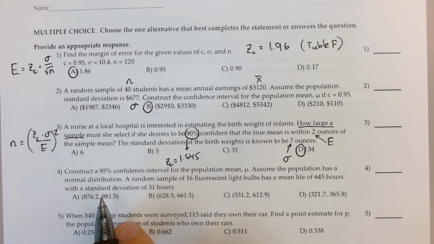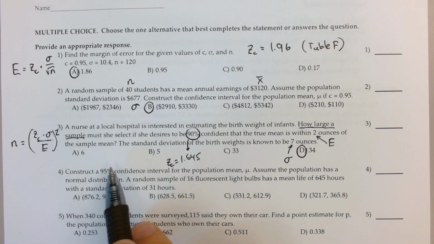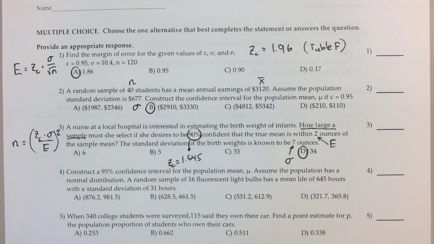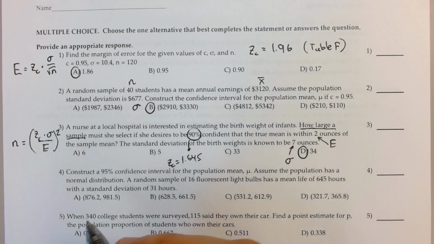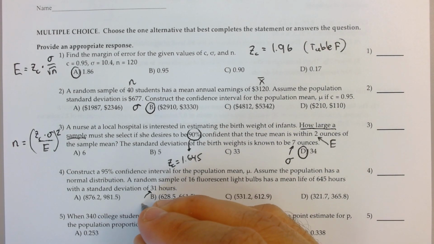Next, we're again finding a confidence interval, 95%. You might be thinking, oh, that's that 1.96 again, but not quite, because we're not told the population standard deviation. We're just told the sample standard deviation. Notice this is in the same sentence as the sample. So this is actually s.